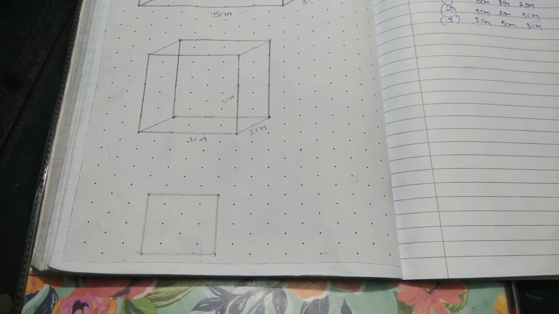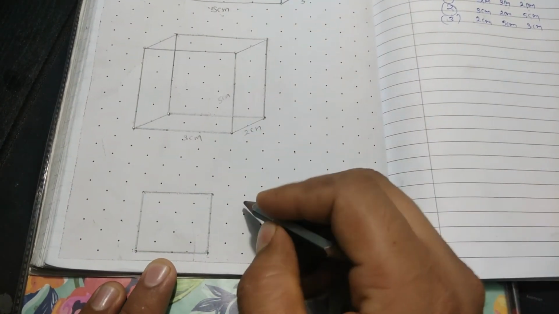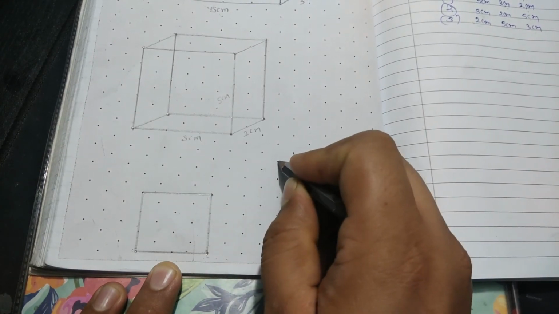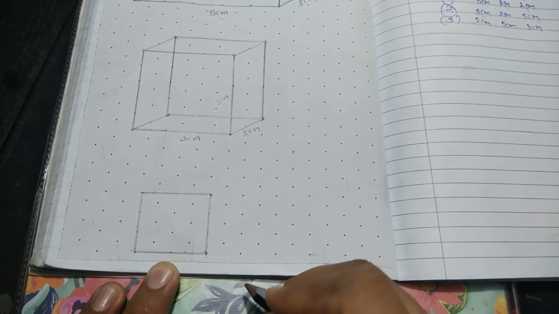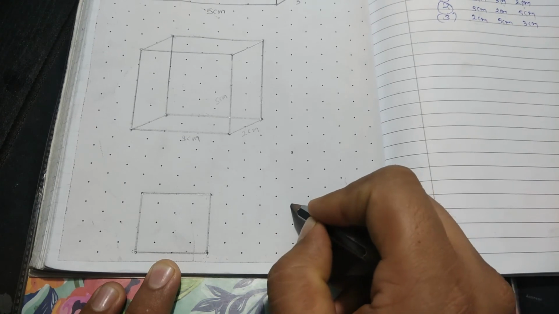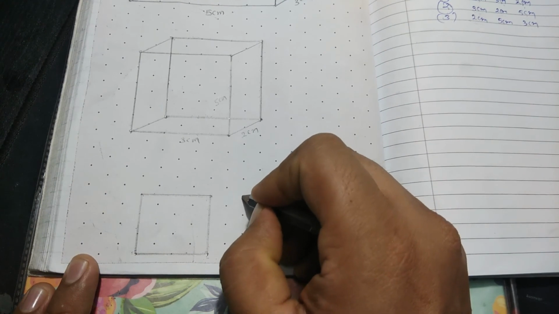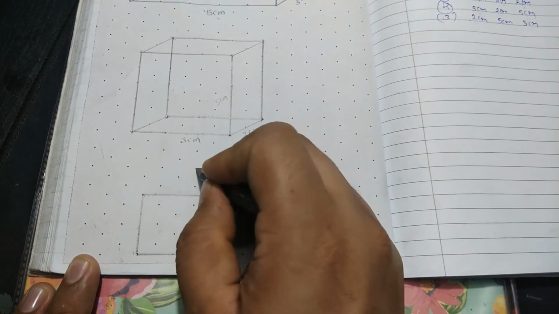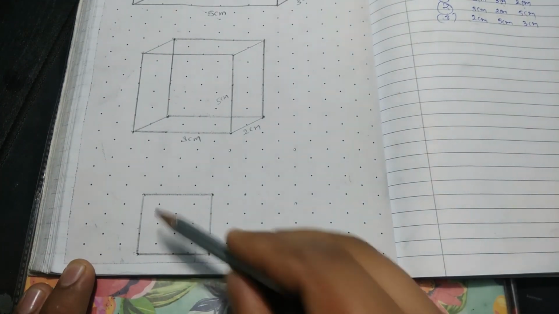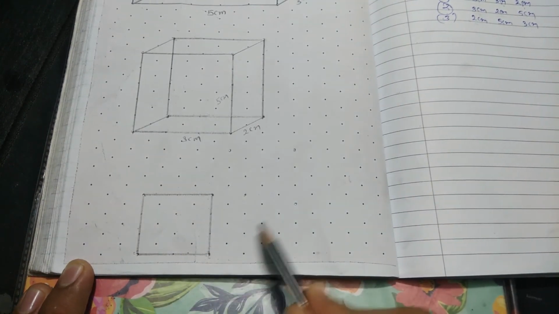Okay, done. Now we will draw the edges. Edges are nothing but the breadth, which is 5 centimeter length. So from this point, cross line 1, 2, 3, 4, 5 till this point. Same way from each of the other points 1, 2, 3, 4, 5. Now we will draw the edges from this point to this point, and likewise for the rest.